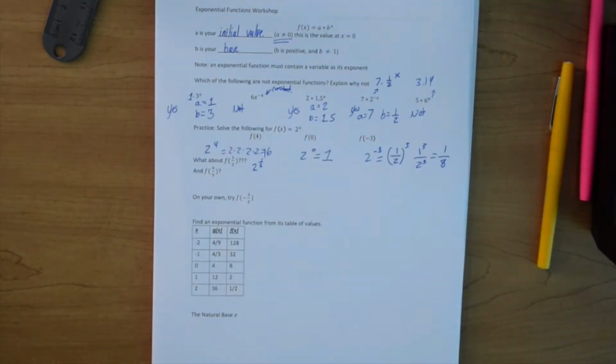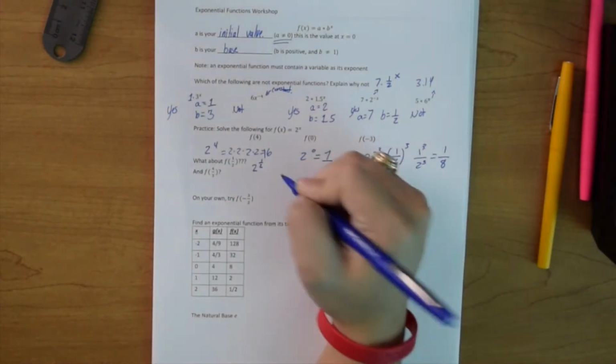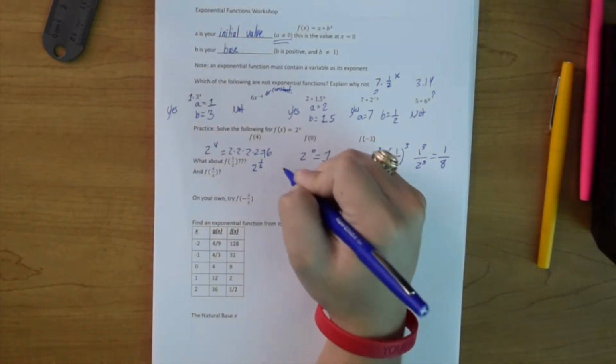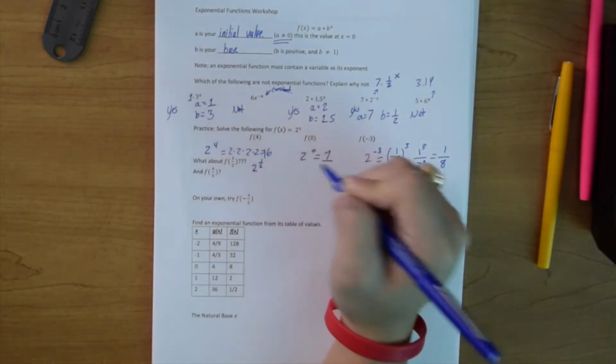What does this look like? Doesn't it just turn into a square root? Yeah, actually.